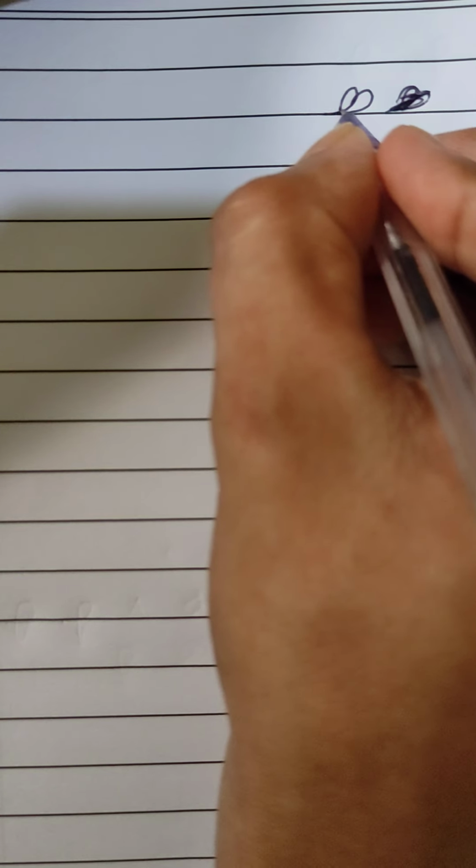I am again writing this ha. This is one type of ha. This type of ha can be used at the beginning of a word because there is a joining point after this ha. Let's see again.